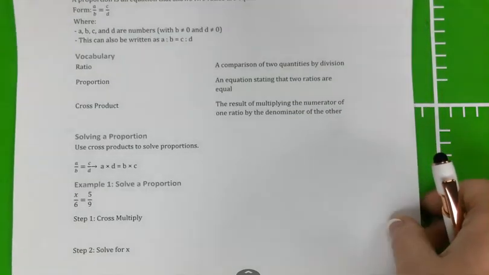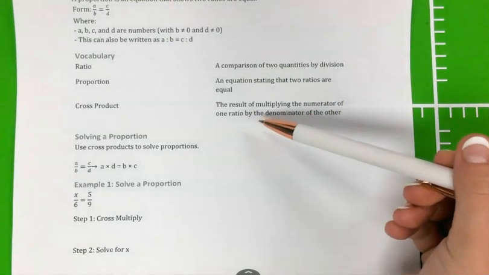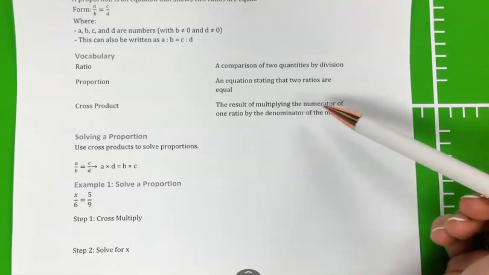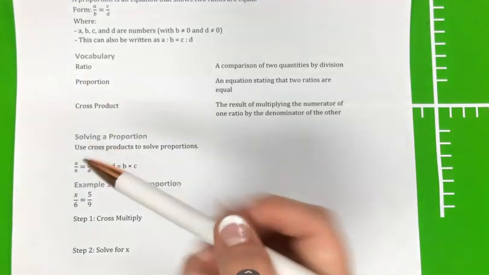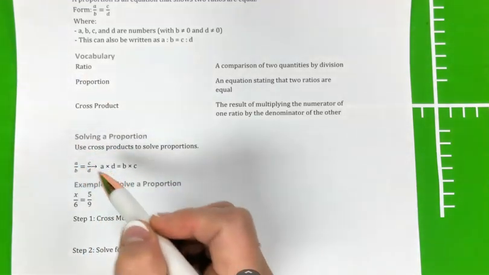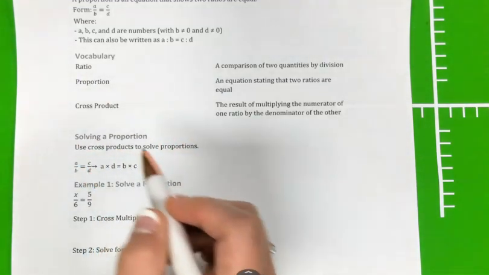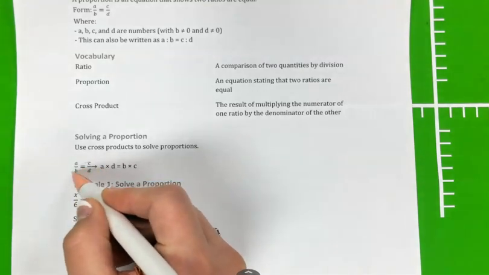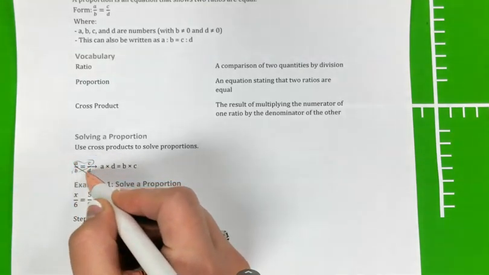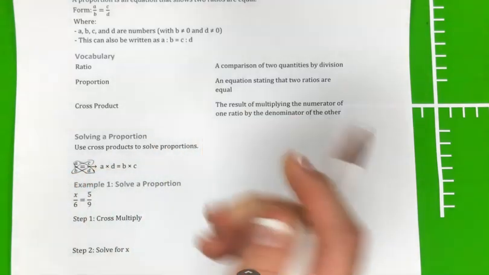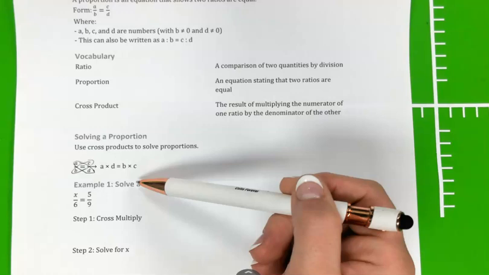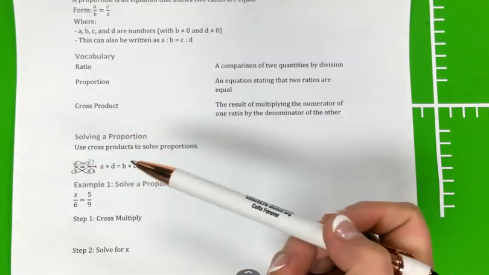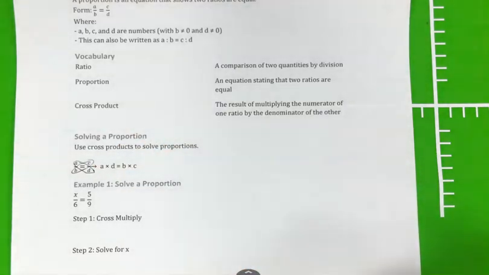And cross products are how we solve proportions. It's the result of multiplying the numerator of one ratio by the denominator of the other, or your opposite value. So if I have A over B is equal to C over D, the cross product of that would be multiplying B and C and A and D. So sometimes you'll see that as your butterfly method. It's just another proper terminology for that. So you do your multiplication, and then that gives you an equation that you can typically solve.